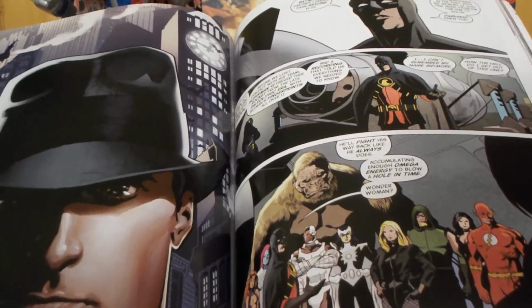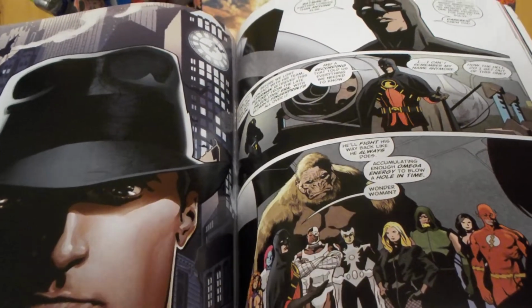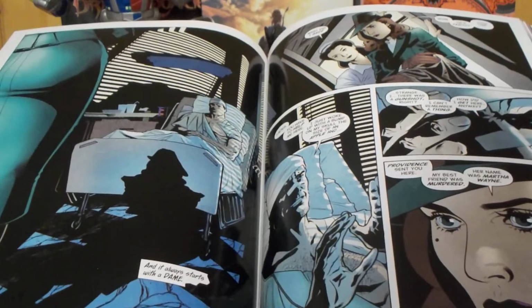And here you have Red Robin in the present, getting the Justice League ready for Batman's return.